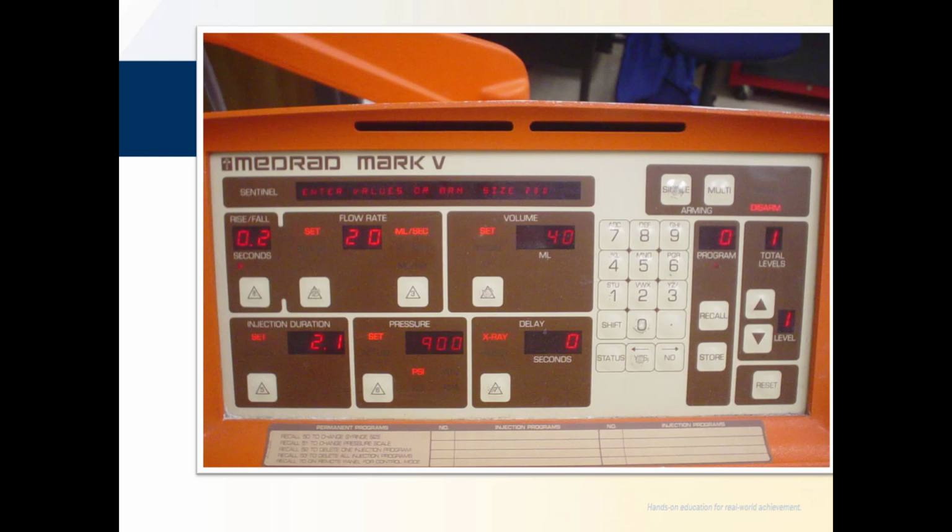Here's a control panel of our unit that we have down in our simulation lab. Yes, it's from the 1970s, actually from the 90s. You can see here it's nice bright orange, and we'll go through and take a look at the panel. Okay, so here we have rise fall. What you do is select the delta, and this is going to start blinking right here, this little light. You would come over here and go 0.2, hit the delta again, and it sets it.